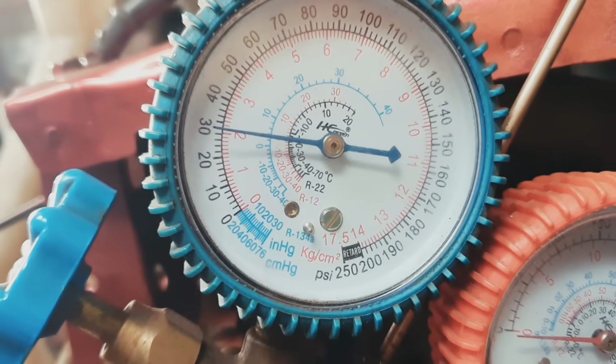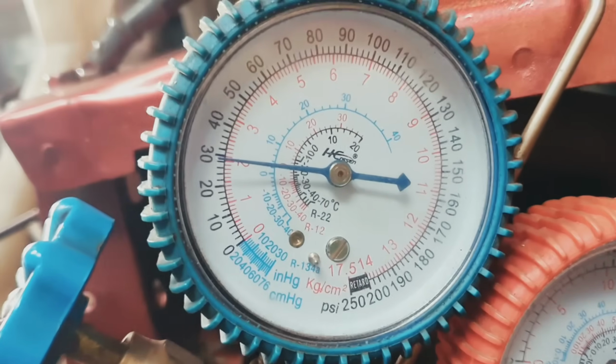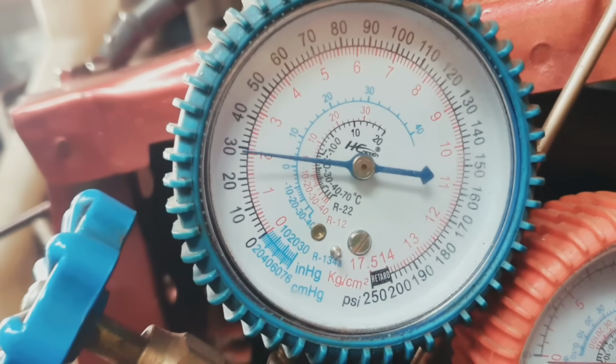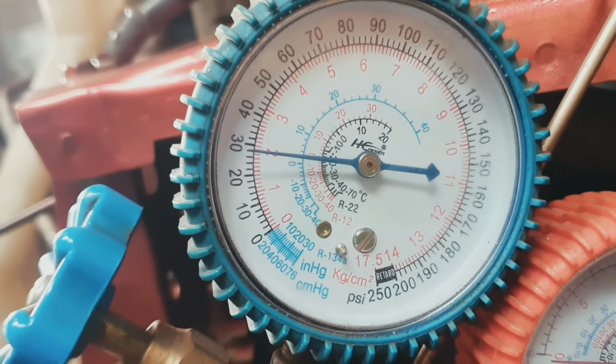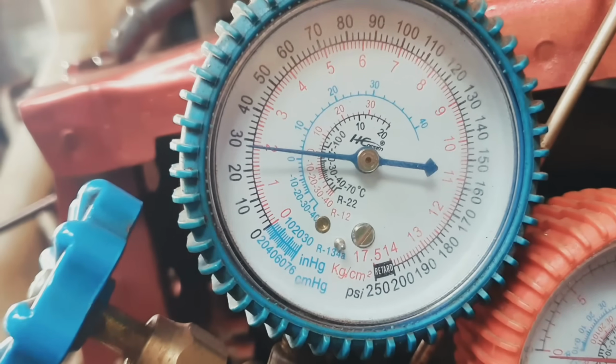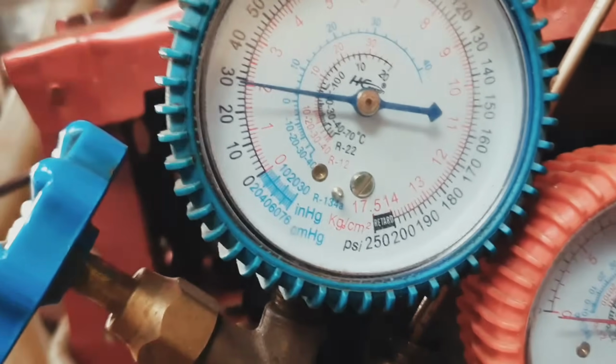It is a weak compressor, that's for sure, because you can see it's dancing. It's going down, it's coming up, it's doing a lot of things. Now you see it's slowly coming down to 25. That's where we want it.